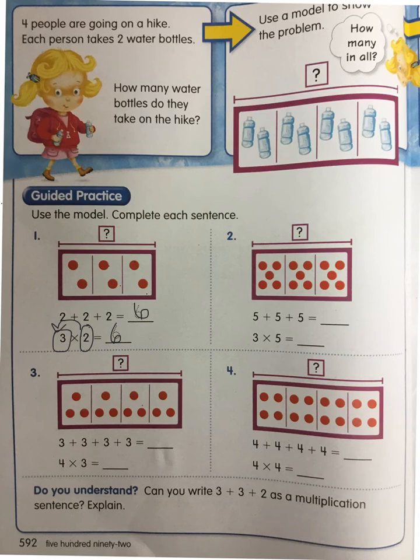Number 2. We take the first number and we add it that many times. We add 5 that many times. So 5 plus 5 plus 5 is 5, 10, 15. So 3 times 5 is also 15.